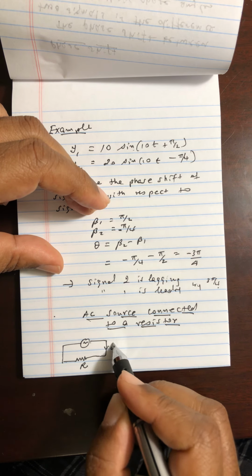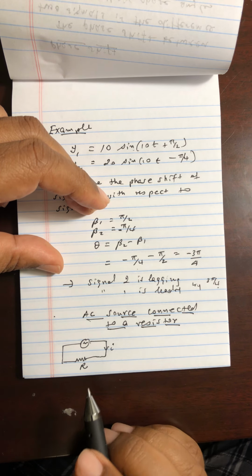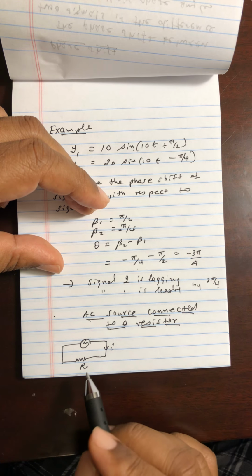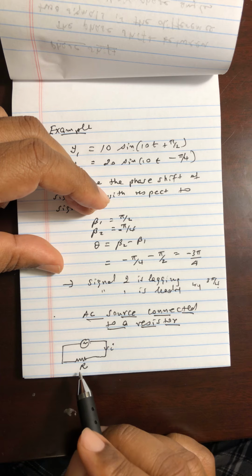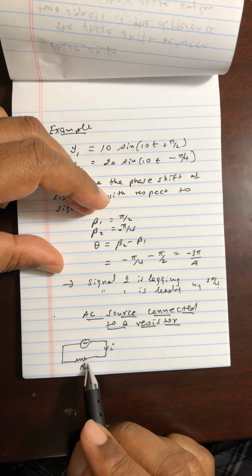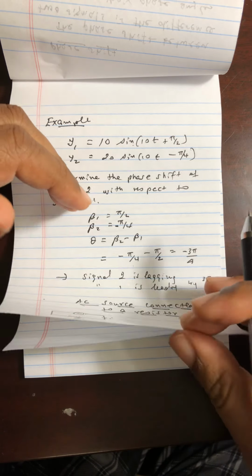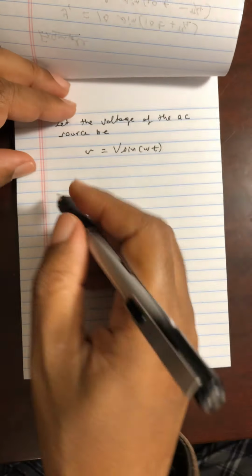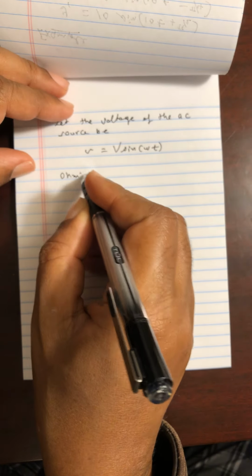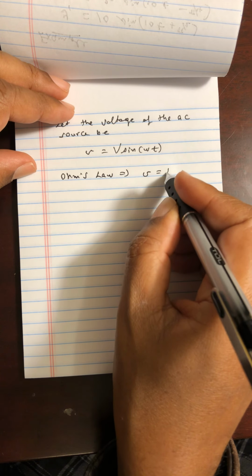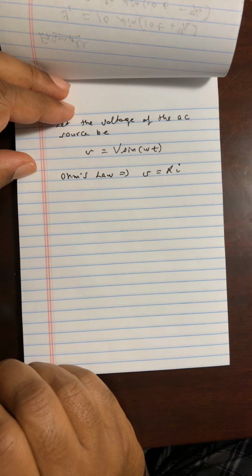Okay, now as we know, the property of a resistor is characterized by Ohm's law. So you have a current over here, and Ohm's law says that the voltage is proportional to the current, and the constant of proportionality is the resistance. Okay, so Ohm's law also applies for instantaneous voltage and instantaneous current. So Ohm's law implies the voltage equals resistance times current.